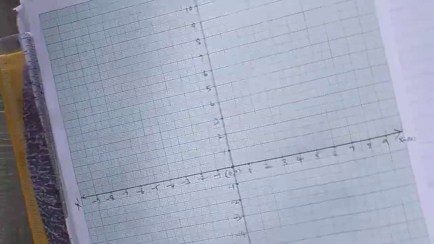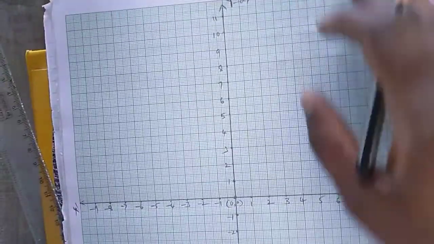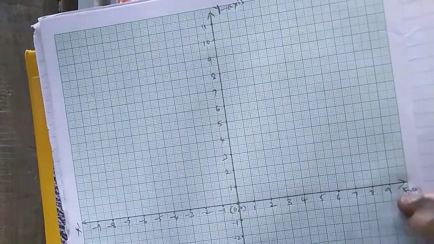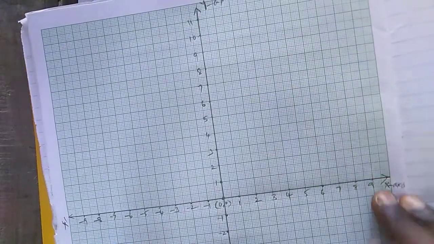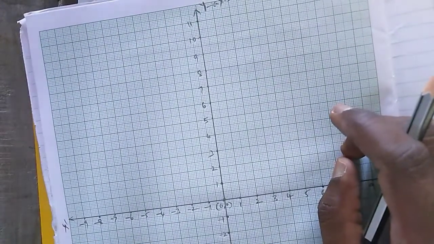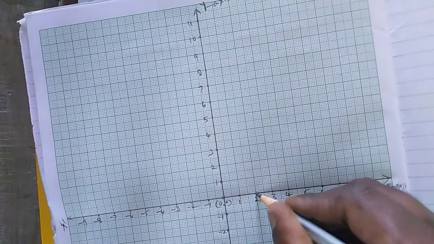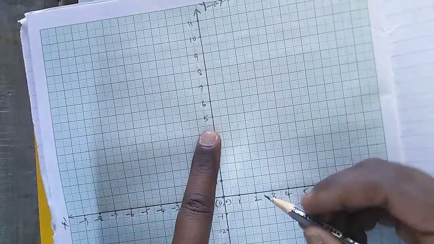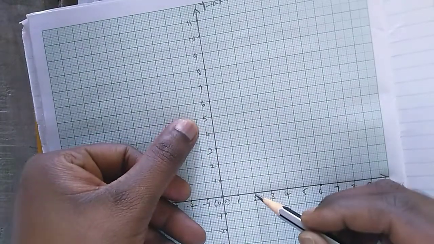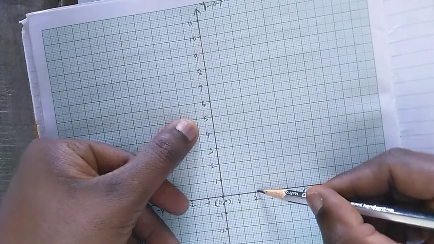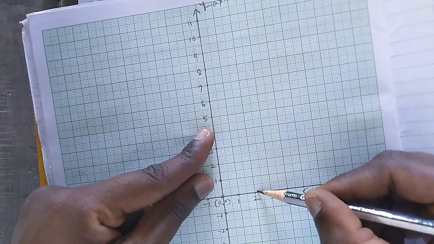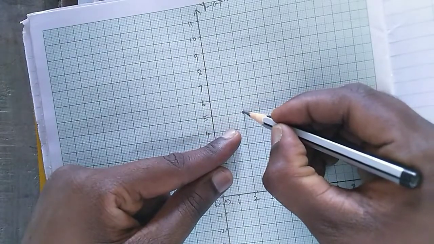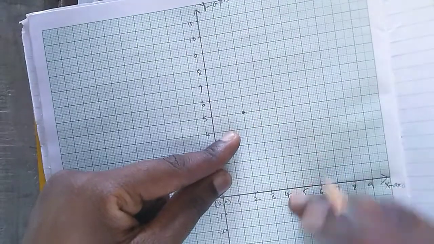Now we can plot the pair of points on this graph sheet. First point is given as 2 comma 5. Both are positive, so it will be lying in the first quadrant. Look carefully, observe, here it is 2 on the x-axis, on the y-axis it is 5. Slowly move like this, both will meet here. So this is 2 comma 5, one point is over.